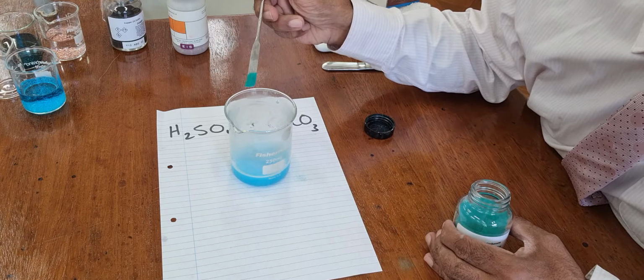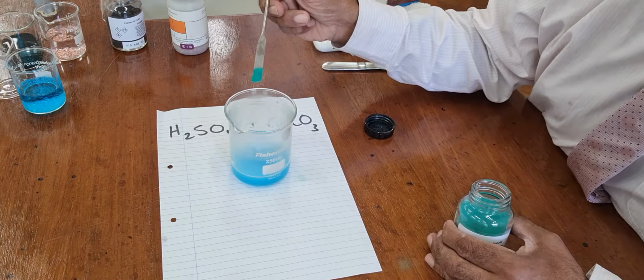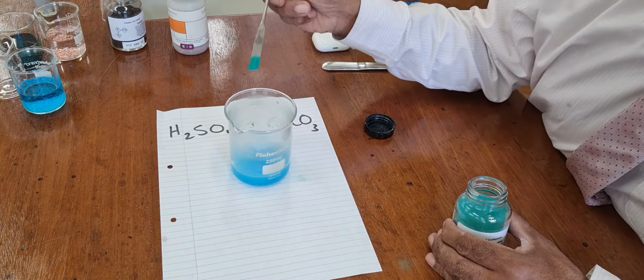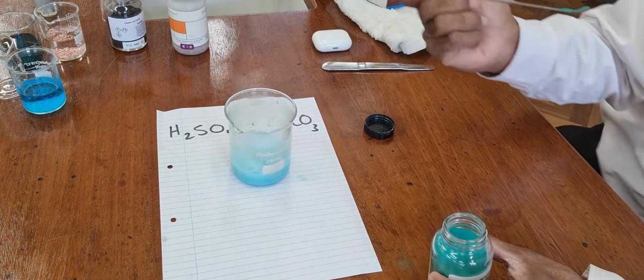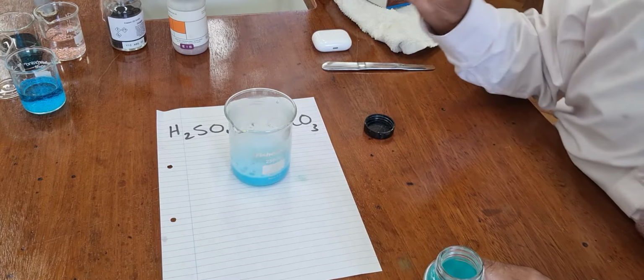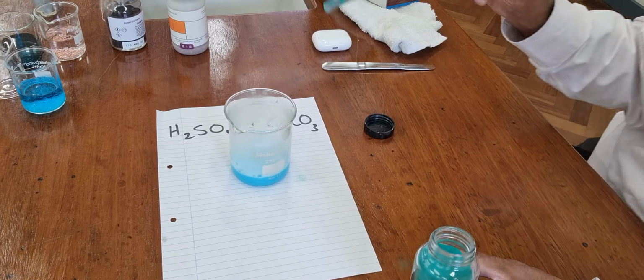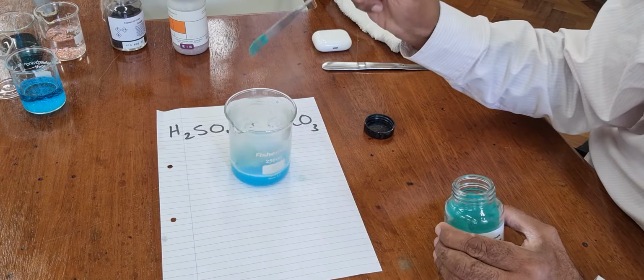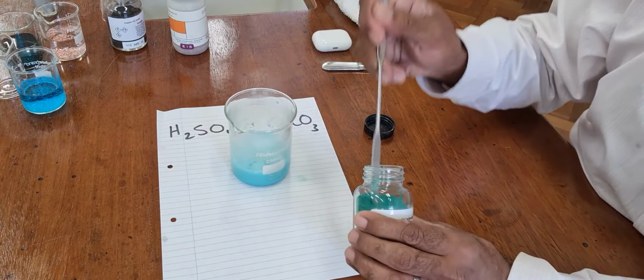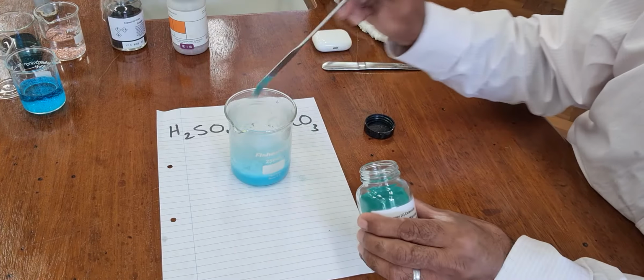Has all the acid reacted away? Well, we'll know when we put some more in. If we put more in, look, fizzy. The dust is making me cough. More in, more fizzy. And you need to keep going.